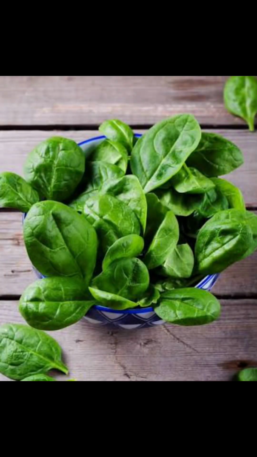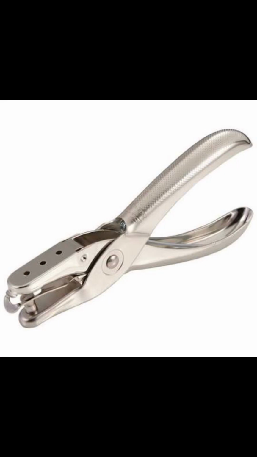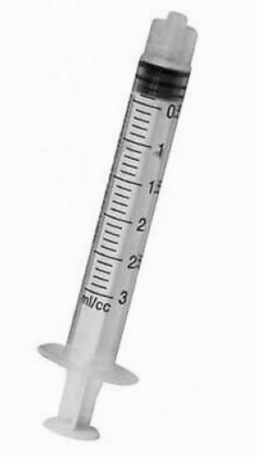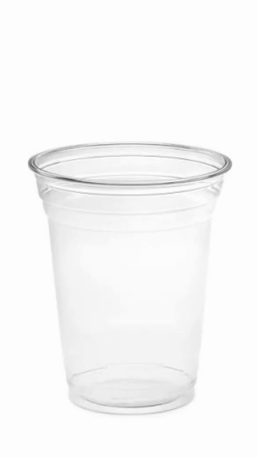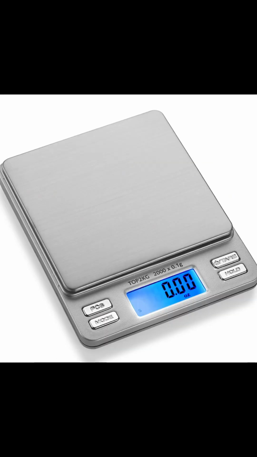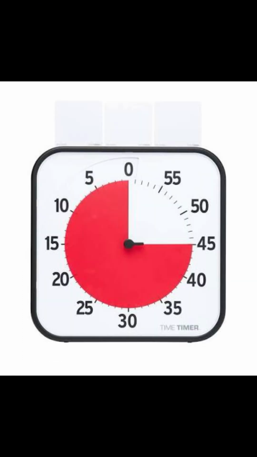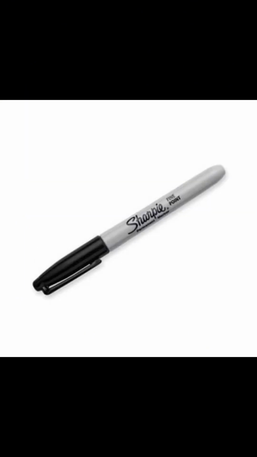The materials used in this lab include fresh spinach leaves, a hole punch, a syringe without a needle, sodium bicarbonate solution, soap solution, 10-ounce cups, a light source, a scale with 0.01 gram precision, a timer, paper towels, a permanent marker, and a ruler.